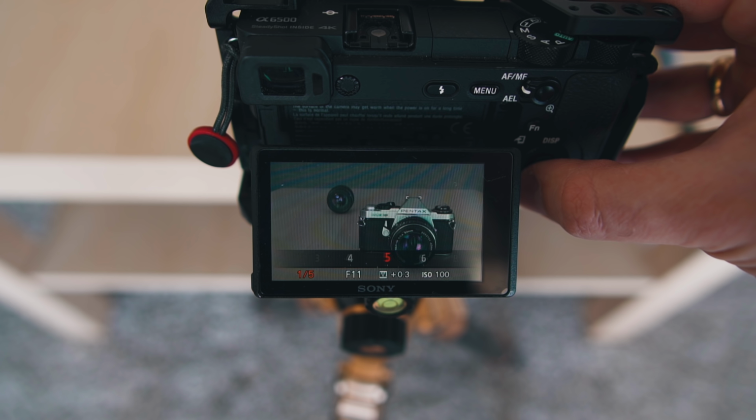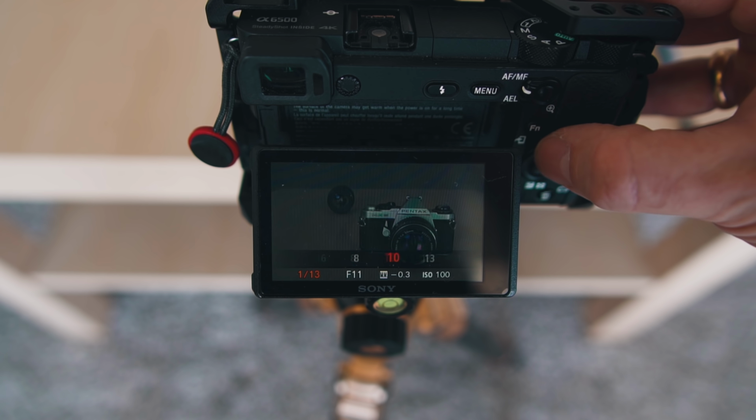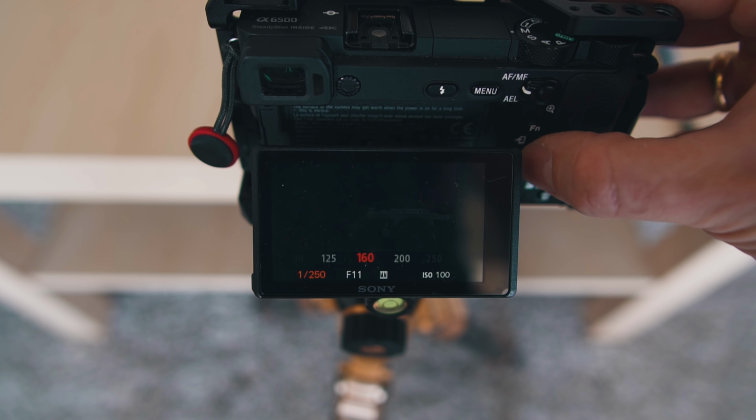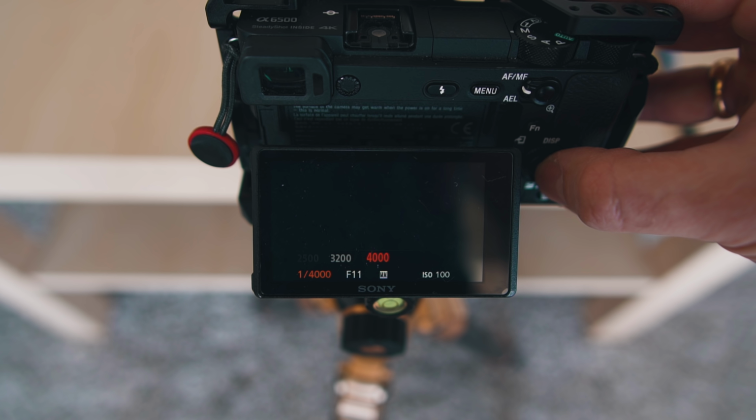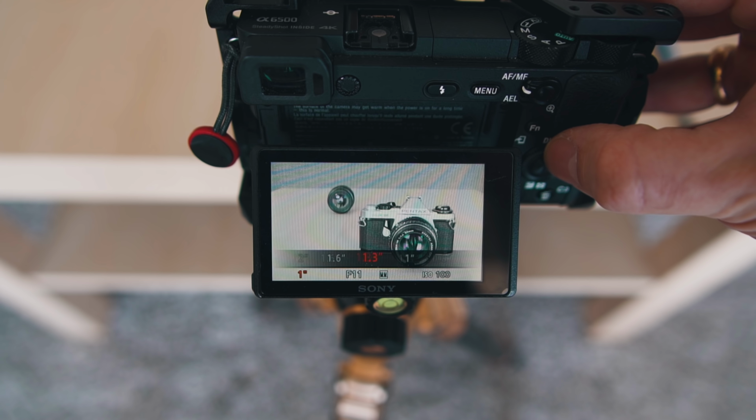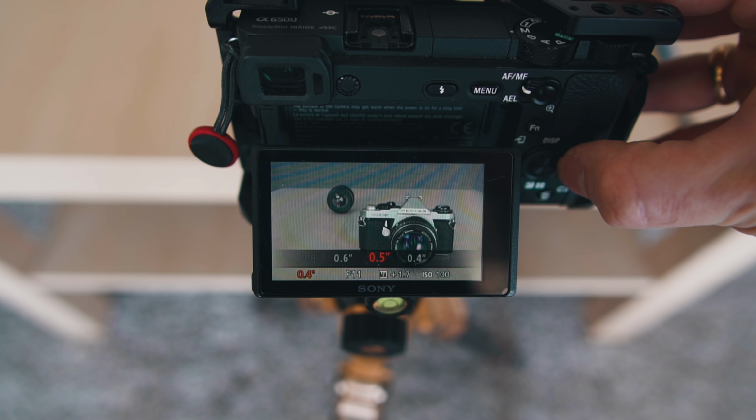As I keep moving, we'll see 1/4 of a second, 1/5 of a second, and so on all the way up to the fastest on my camera, which is 1/4000th of a second. So if things are too dark in our image, we can make the shutter speed slower, and if things are too bright in our image, we can make it faster. But this is another one of those things that has two parts to it. Shutter speed also determines how the camera captures motion.